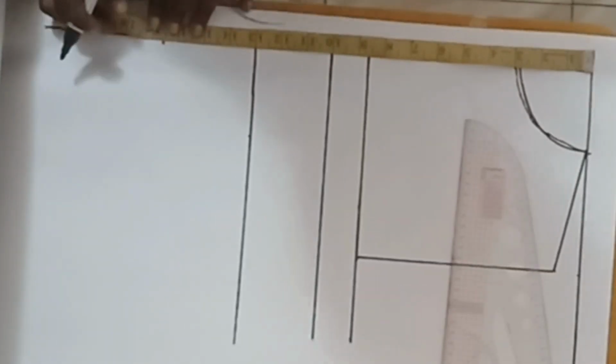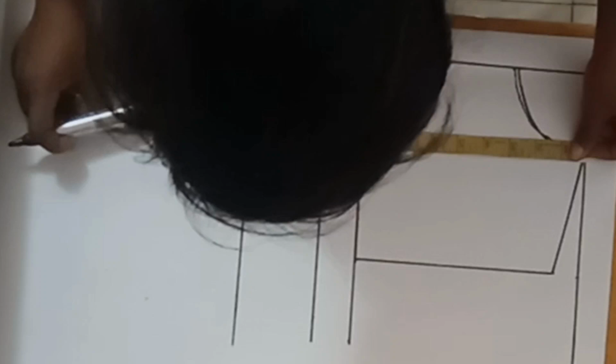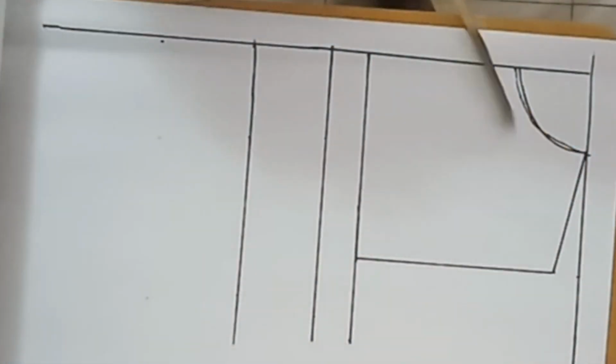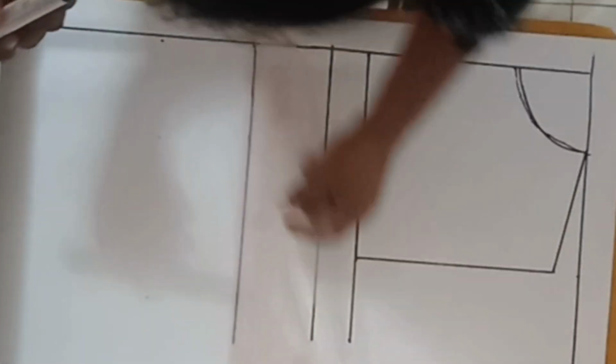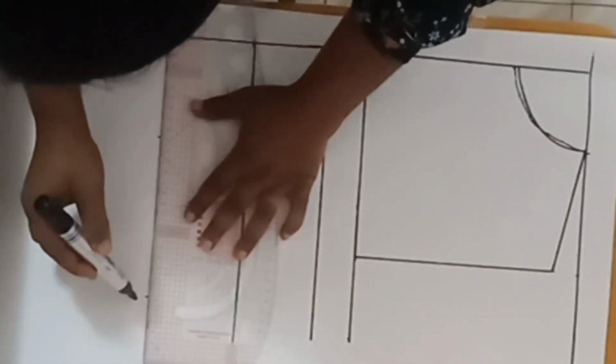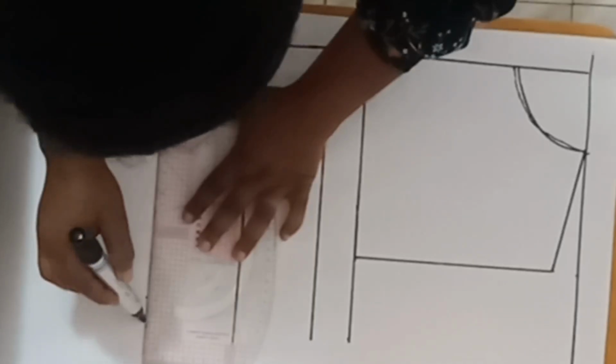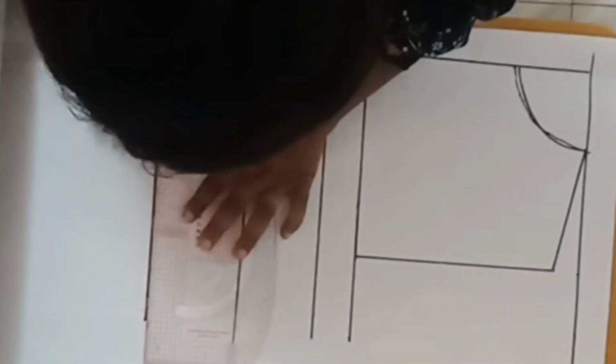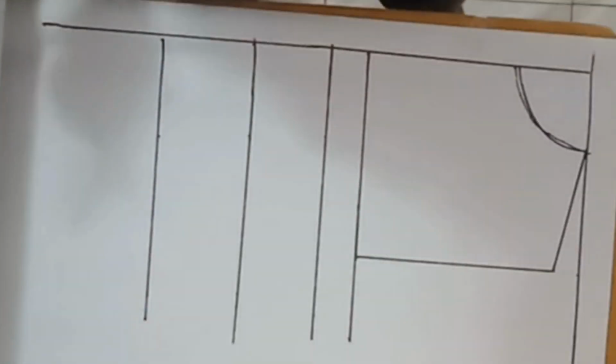From there you want to measure your waistline. From my shoulder line to my waistline is 16.5. So I'm just measuring the 16.5 across, and I will connect the 16.5 like so. I'm connecting the lines now.